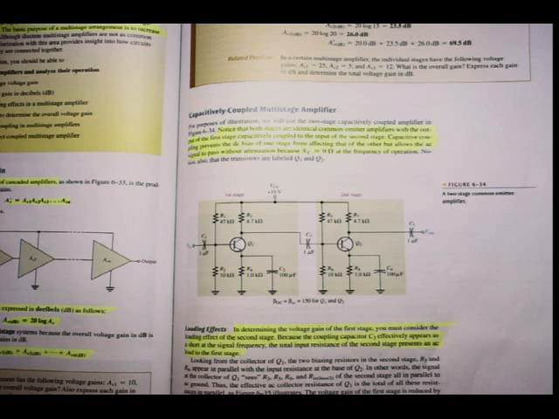Okay, just below figure 6.14, I've also marked that first paragraph. The loading effect. Now remember, we have discussed the loading effect at various stages. Mark that first paragraph. It says, in determining the voltage gain of the first stage, you must consider the loading effect of the second stage, because the coupling capacitor C3 effectively appears as a short at signal frequency. The total input resistance of the second stage presents an AC load to the first stage. Alright. So let's discuss that quickly so that we make sure that you understand what I'm talking about here.